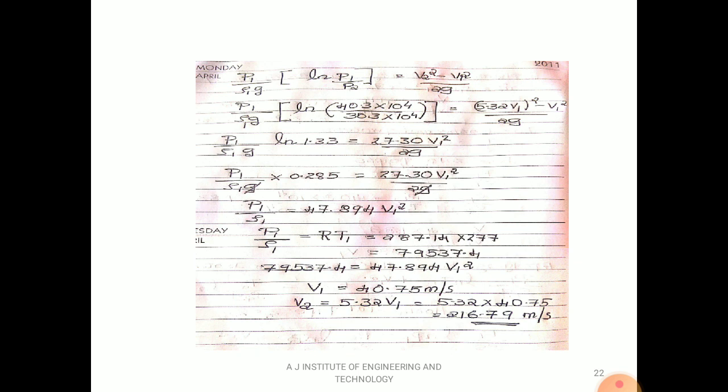So now P1 divided by rho 1 g I'll keep as it is, into ln of 40.3 into 10 to the power 4 divided by 30.3 into 10 to the power 4, as the pressure values are given. So equal to, we already got the expression V2 equal to 5.32 V1. Just substitute (5.32 V1) to the power 2 minus V1 square, divided by 2g. So just simplify P1 divided by rho 1 g. So ln of 1.33 equal to 27.30 V1 square divided by 2g.